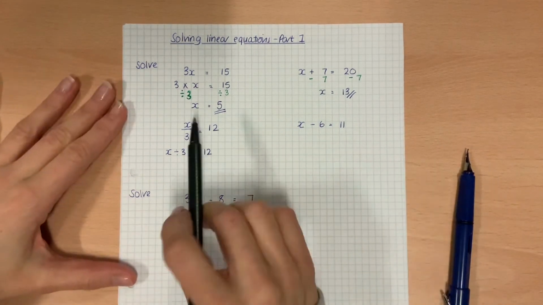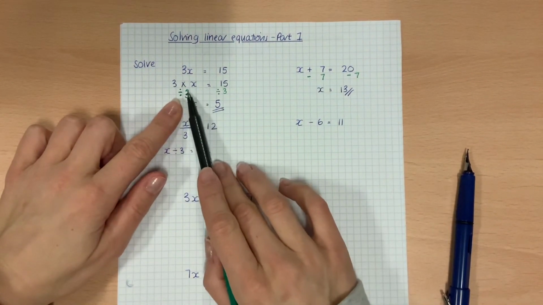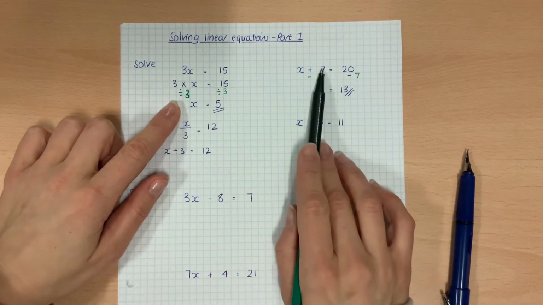Now, if I'm going off what I've done up here, I've done the opposite to what's there to get rid of it. The opposite to get rid of it.